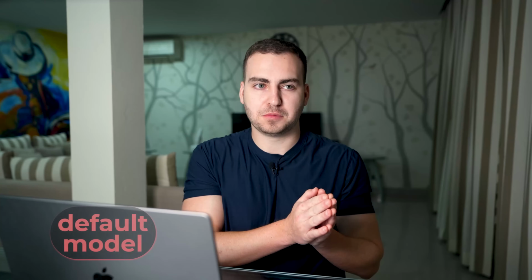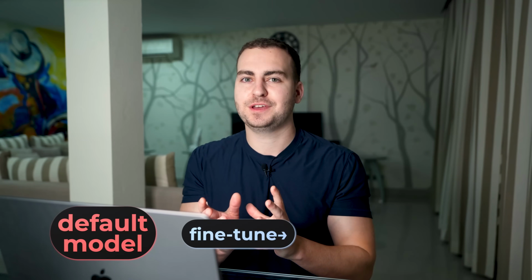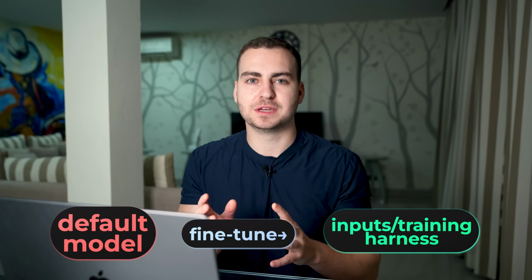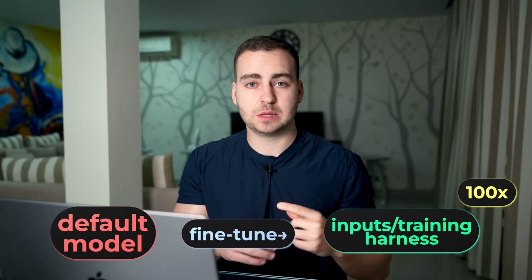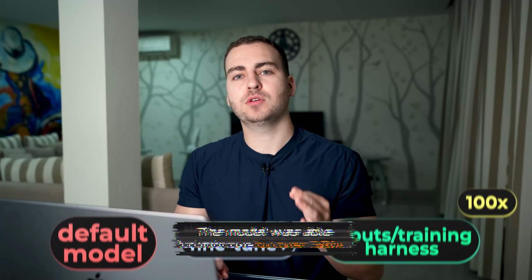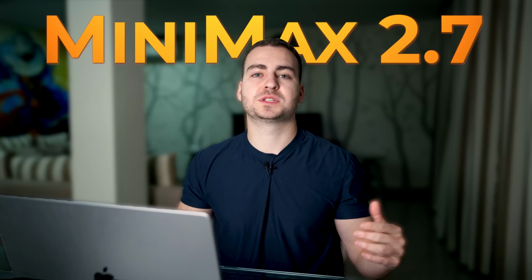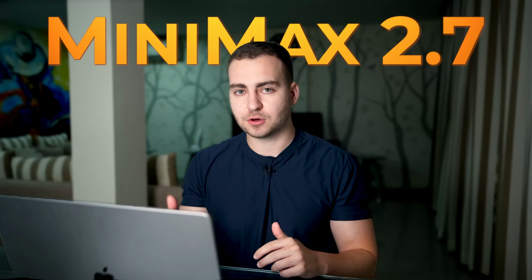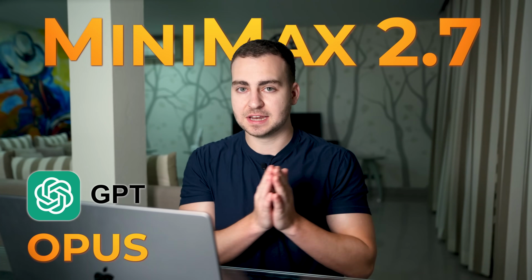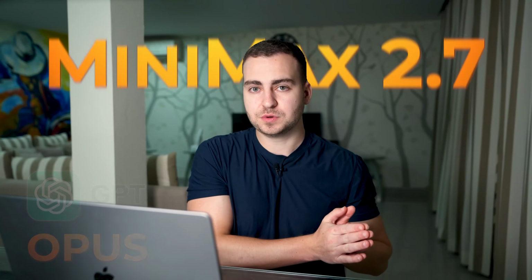So without going into too much detail, effectively, they would use the default model. The model would fine-tune its inputs and the training harness that was being used, and they did that 100 times with no human intervention, and the model was able to improve by over 30%. Now that means that currently MiniMax M2.7 is right up there with the frontier models like Opus and GPT, except it's significantly cheaper to run. They're very soon going to be open sourcing all of the weights, and it's significantly better at tool calling, which makes it a really good model for OpenClaw use cases where there's a ton of different tools connected.